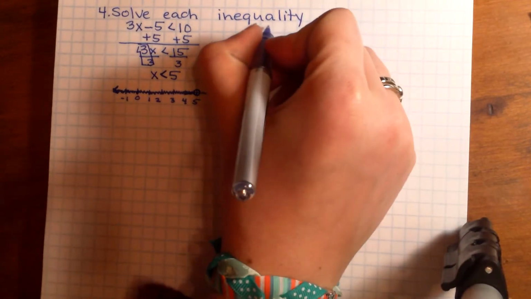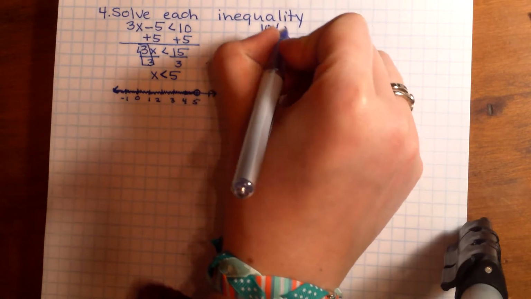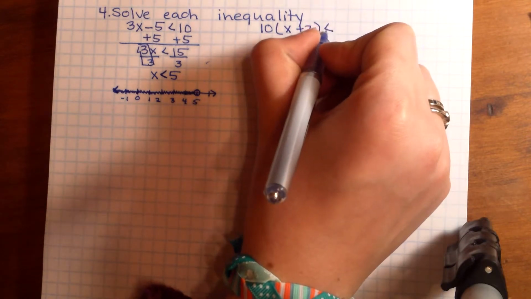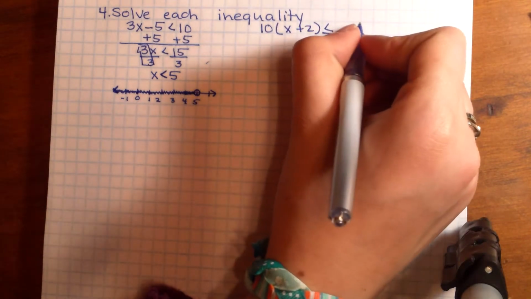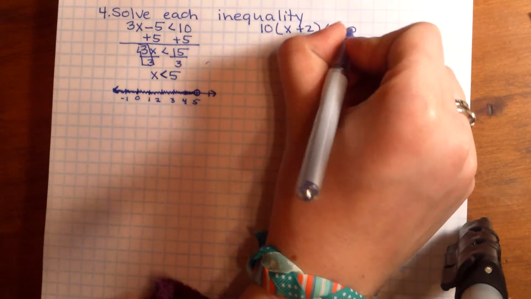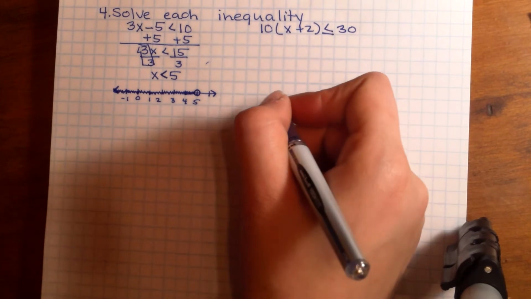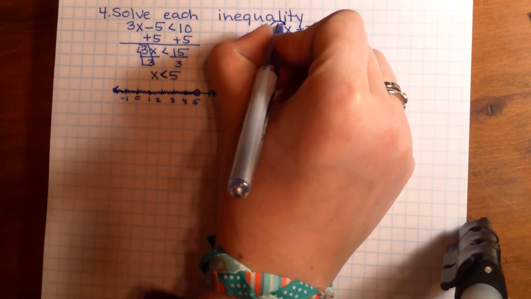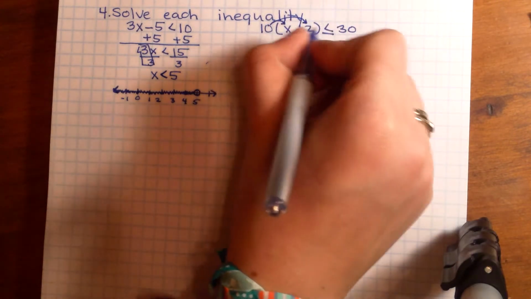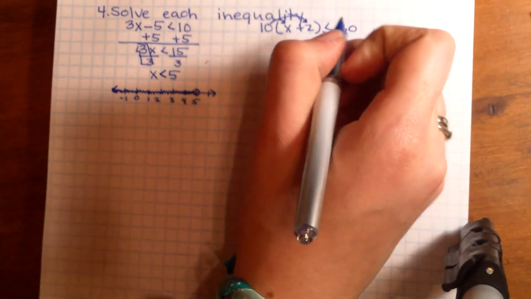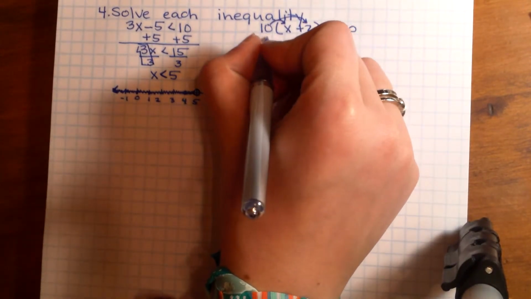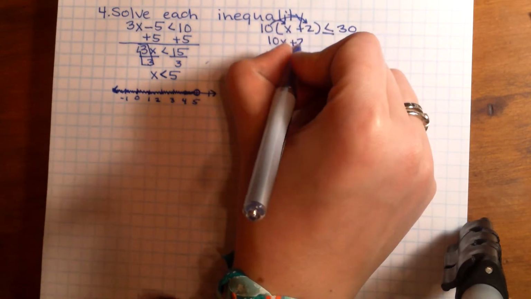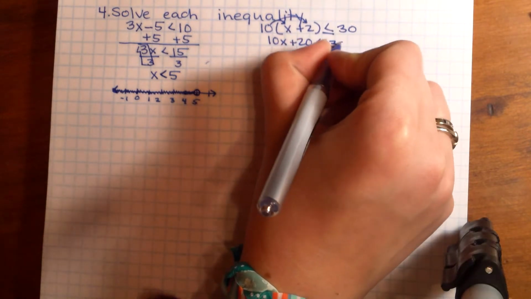So here's another one. Let's do 10 times x plus 2 is less than, oh wait, do I want to do less than? Yeah, let's do less than or equal to 30. All right, this one's kind of hard. It's got a big number 10 in there, but it's actually not that scary. So you need to distribute the 10 to both items inside, or you could also divide both sides by 10. But let's do it this way first. So 10 times x would be 10x, and then 10 times 2 is 20, less than or equal to 30.